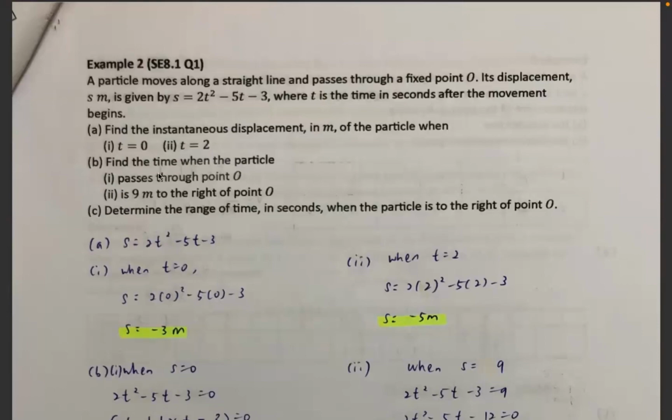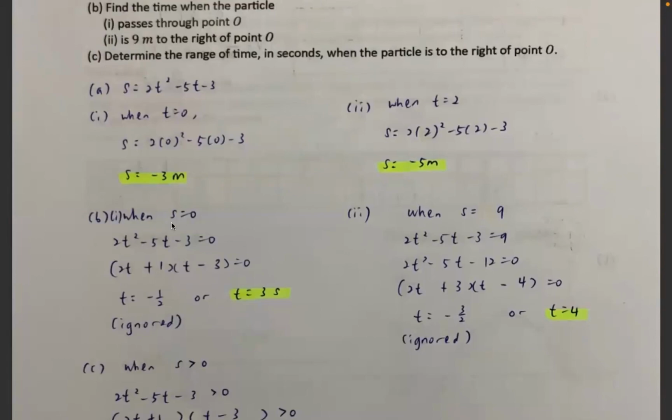Okay, next one, part B. Find the time when the particle passes through point O. For point O, it is S equals 0. So when S equals 0, they ask you to find the value of t. This is the displacement equation, 2t squared minus 5t minus 3. We form the general form and do factorization. So we have two answers for t, and the answer for time must be either 0 or positive. So we have to ignore t equals -1/2. That's all, this is the answer.